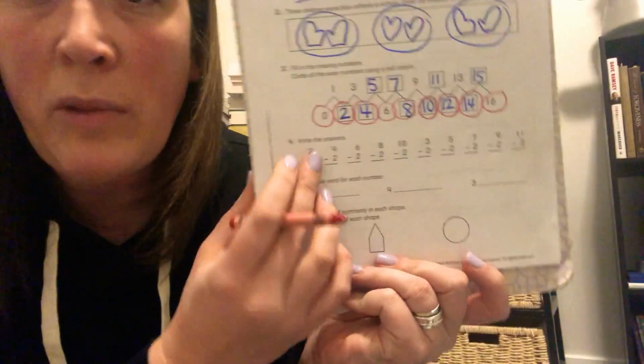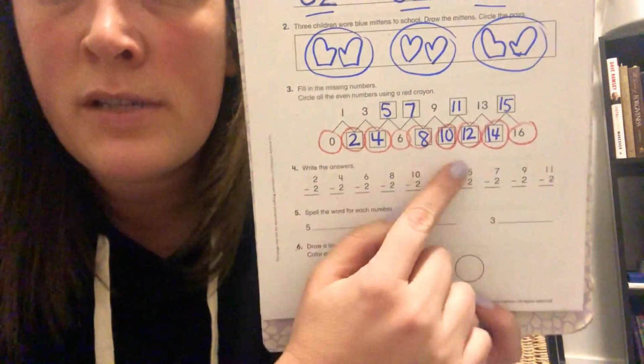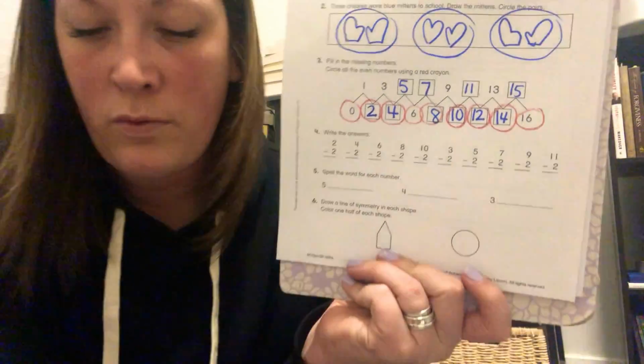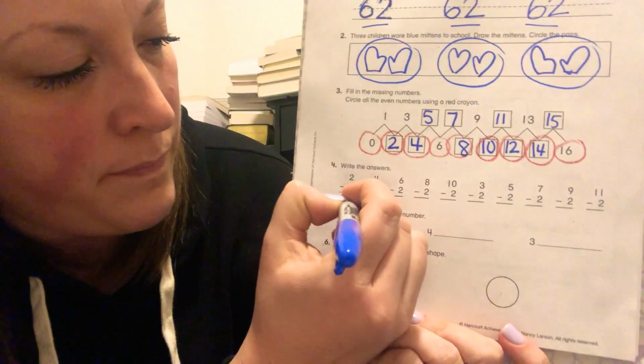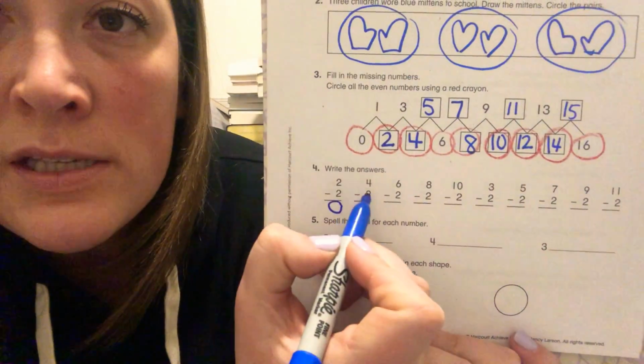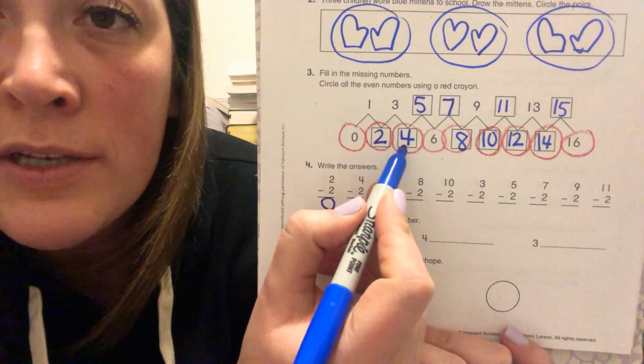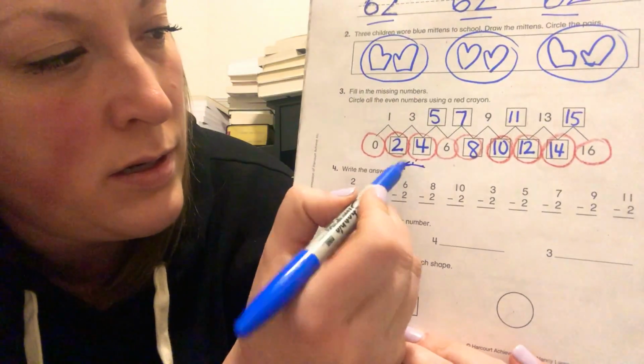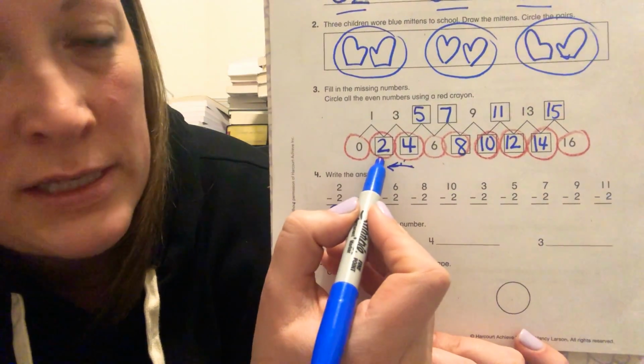Okay. These are minus 2. This is what we talked about. So we're going to use these right up here, okay? So it says 2 minus 2. Well, we already know that, right? 2 minus 2 equals 0. 4 minus 2. 4 take away 2. So we're going to go this direction. 4, the one before 4 is 2.